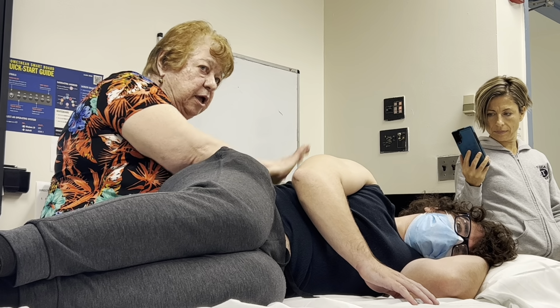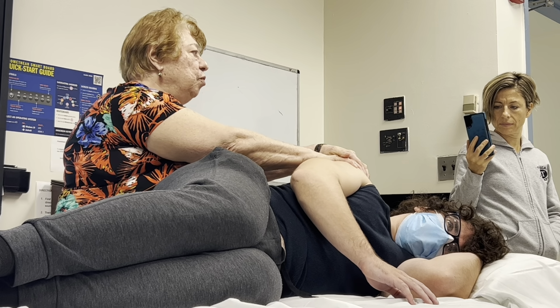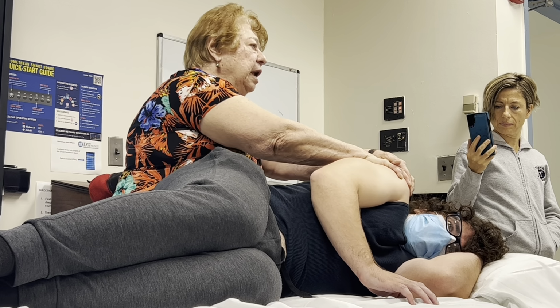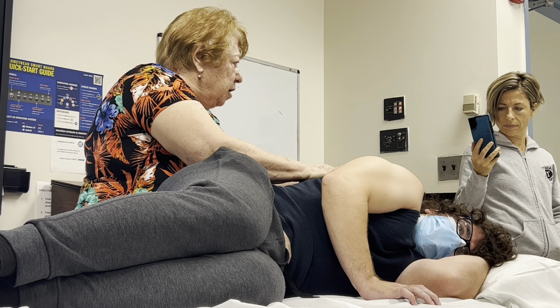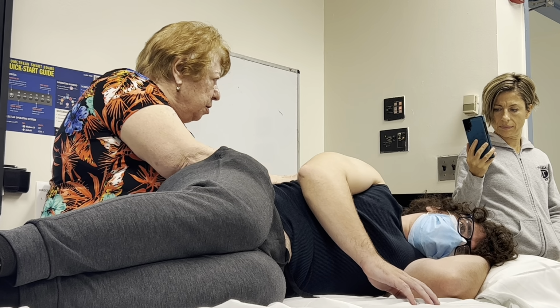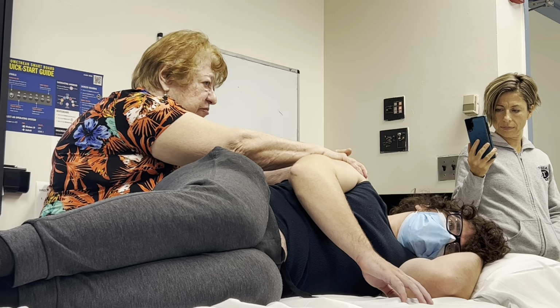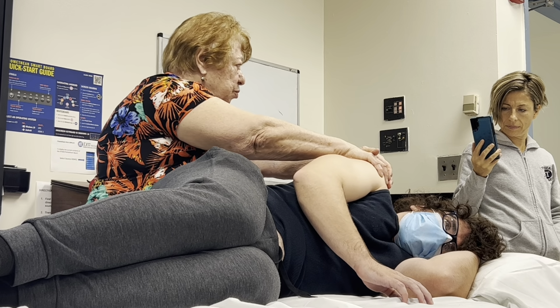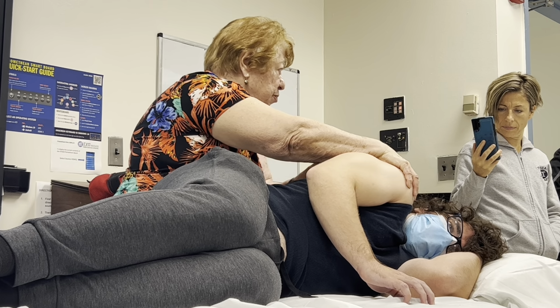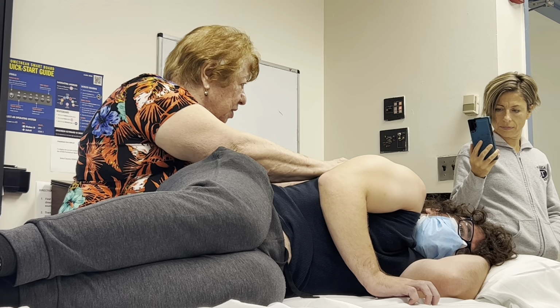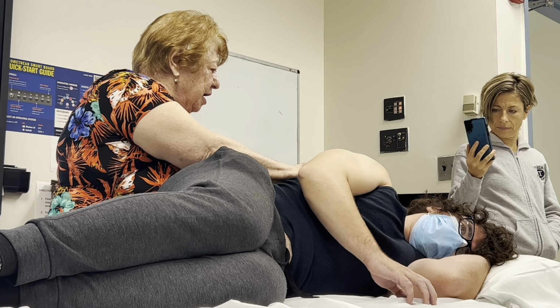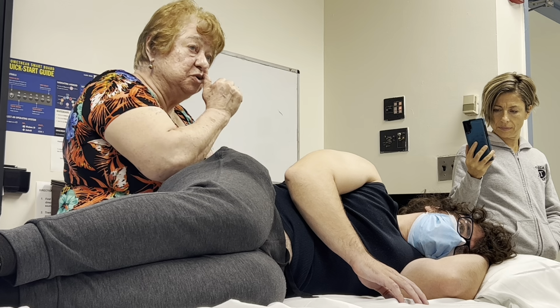And now I'm making him work up and forward, and down and back. Up and forward, and you can see where he's working, but I'm resisting with my body weight. Okay, push down and back, and he's working.